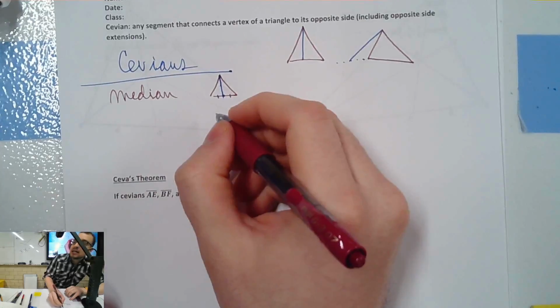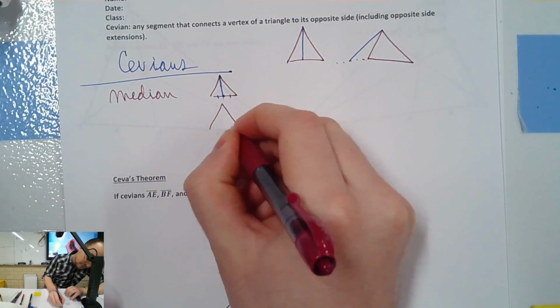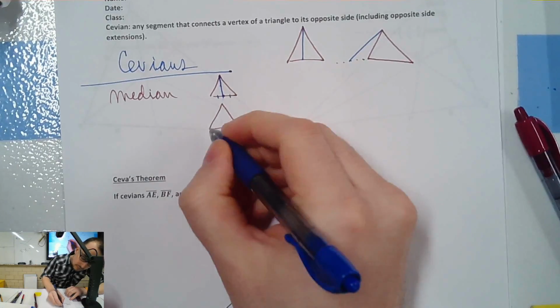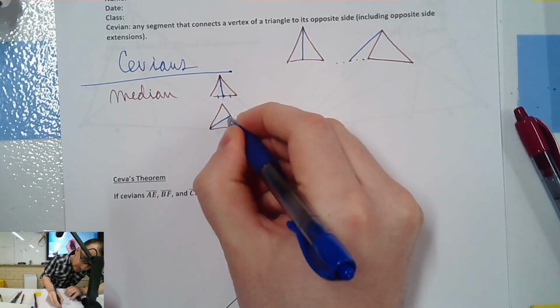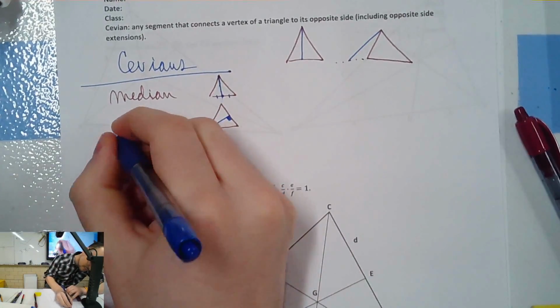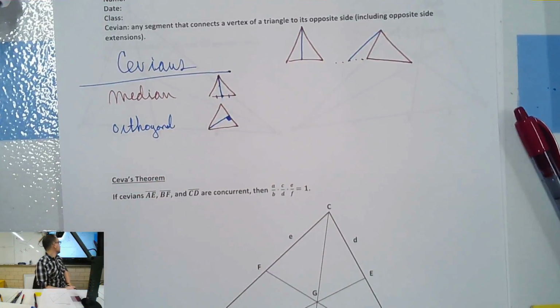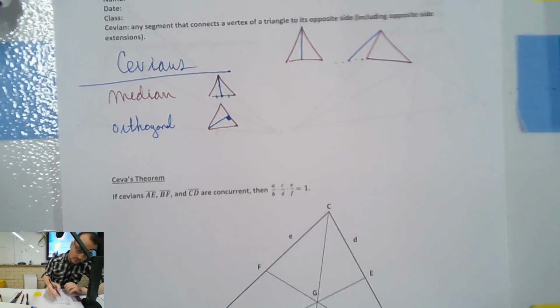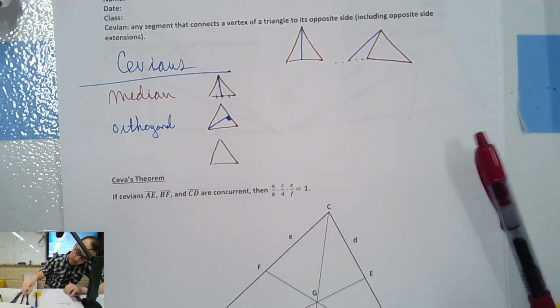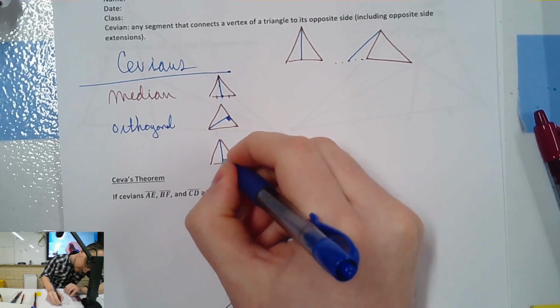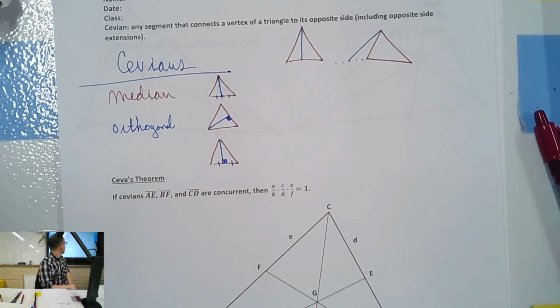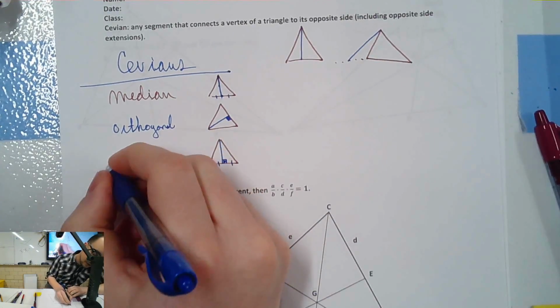What about from vertex to 90 degrees to the opposite side? What about something like this? Orthogonal. That's a special type of Cevian. It's a Cevian where it goes to the opposite side at 90 degrees. Another one. What kind of line segment is that I just drew? It's not just an orthogonal. It's not just a median. It's kind of a combination of the two. What is that? Nope. Perpendicular. Perpendicular bisector. Very good.